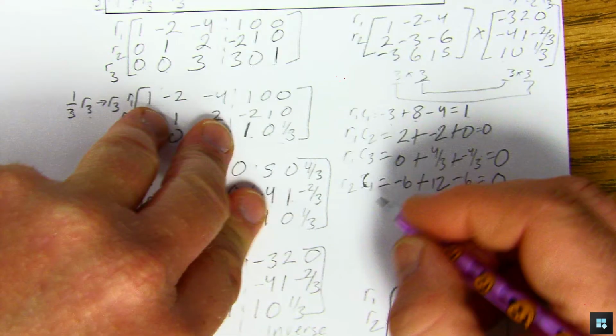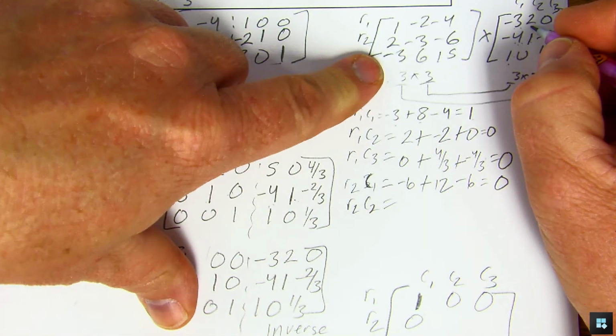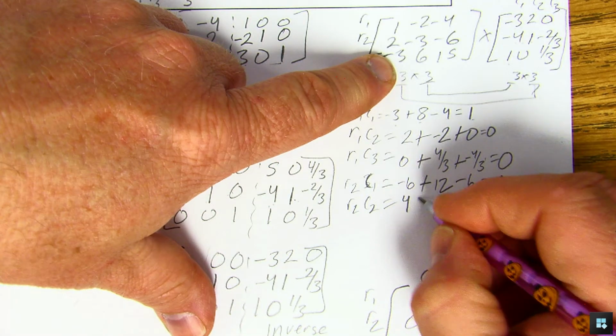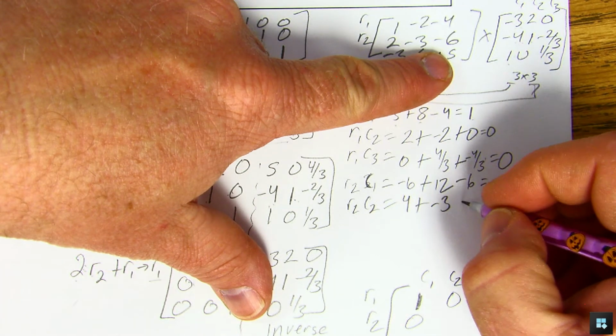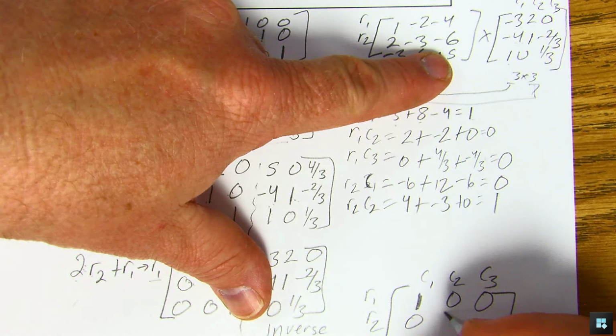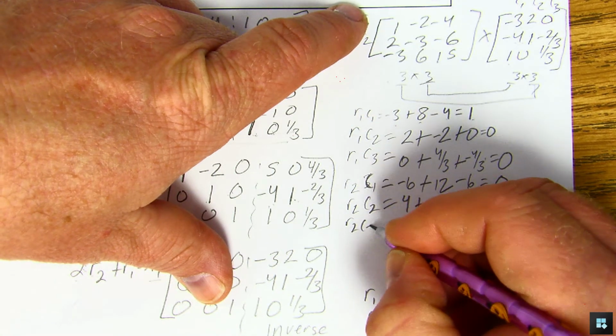Now let's take a look at row 2, column 2. So I get 2 times 2, that's 4. Negative 3 times 1, negative 3. Negative 6 times 0, 0. That's 1. Woo! Loving it. Row 2, column 3. Here we go.